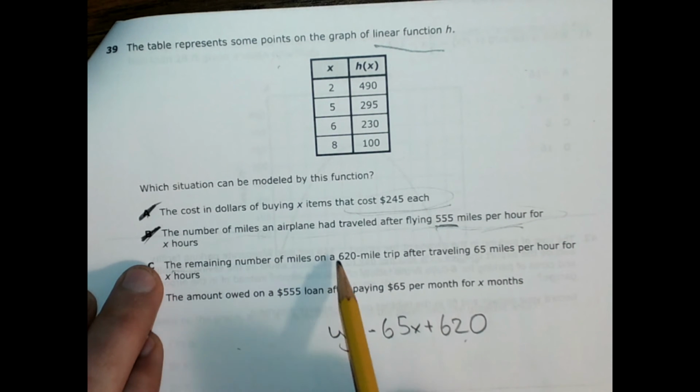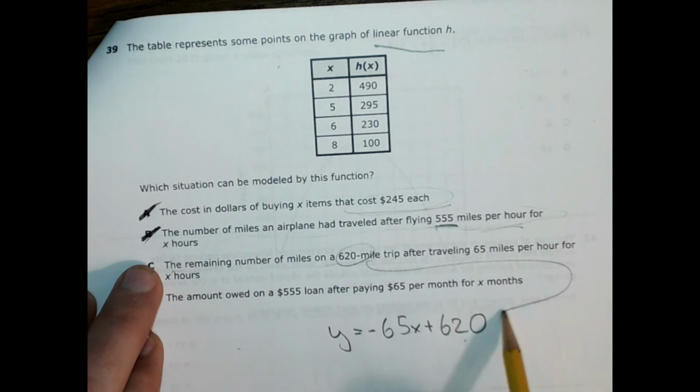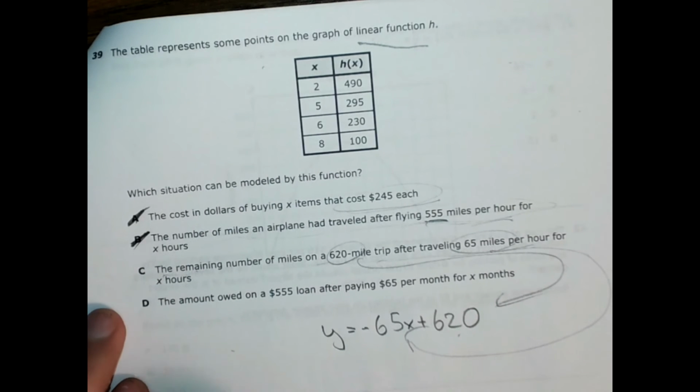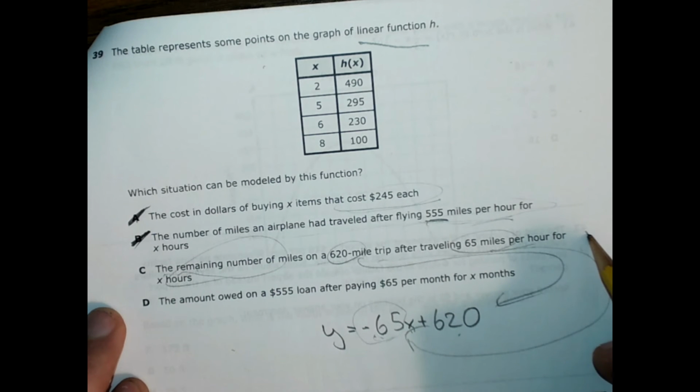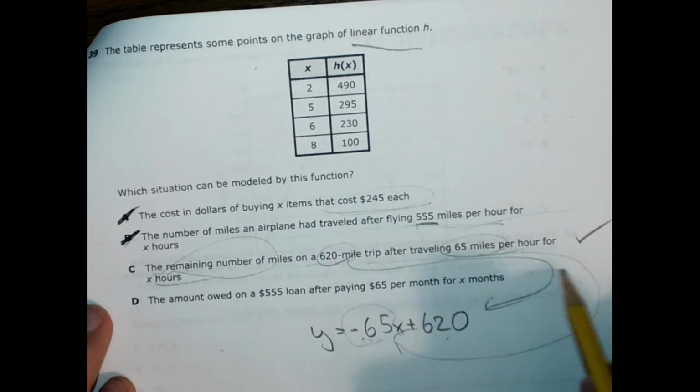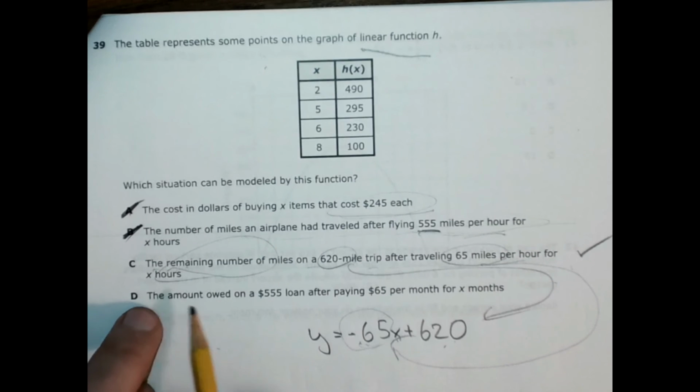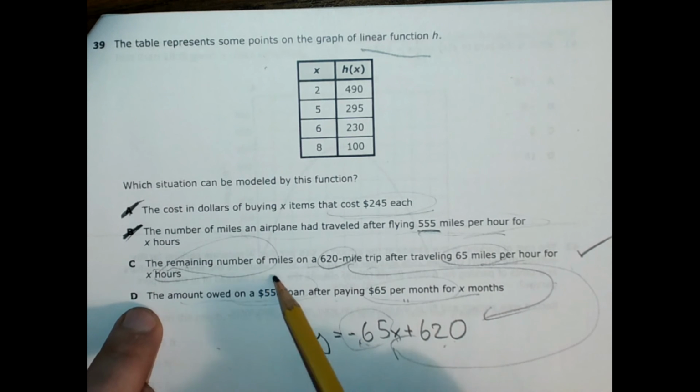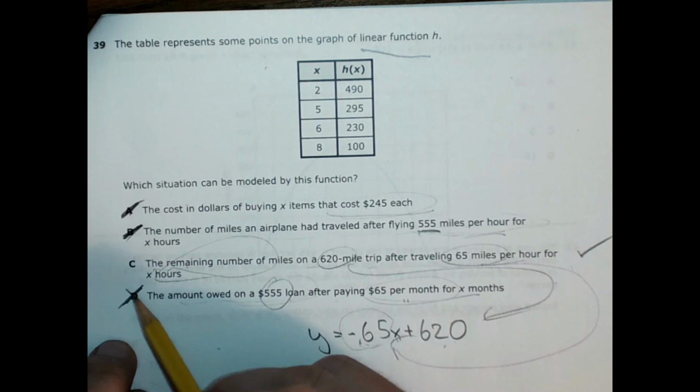The remaining number of miles on a 620 trip after traveling 65 miles per hour for X hours. Remaining number of miles means I should be taking away 65 every hour, beginning with 620. C is almost certainly correct. The amount owed on a $555 loan after paying $65 per month. This one has got the slope right, but the y-intercept is wrong.